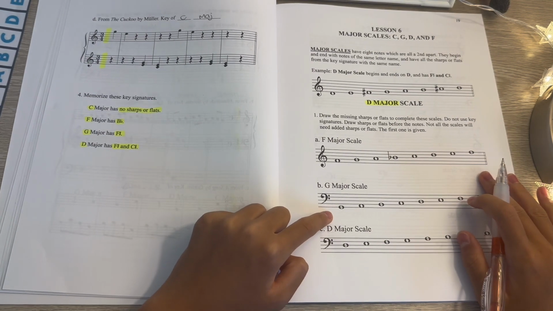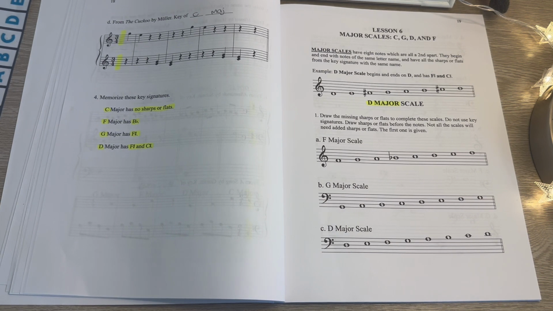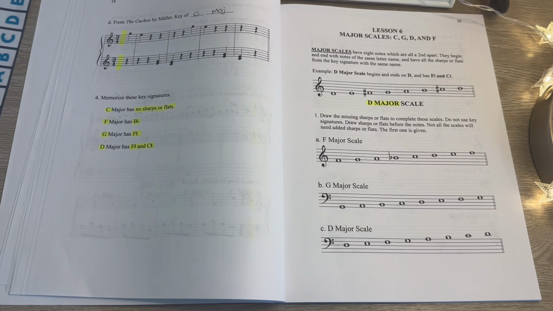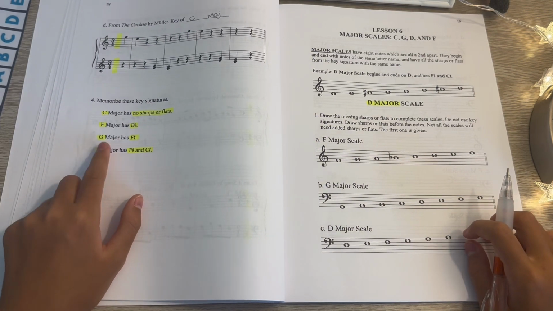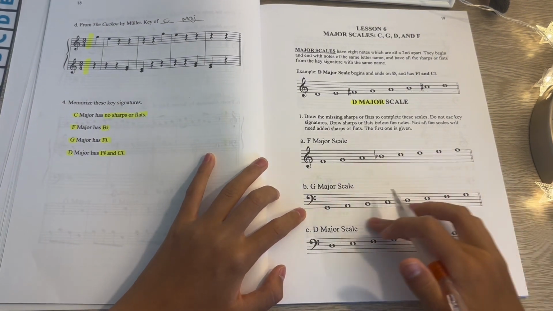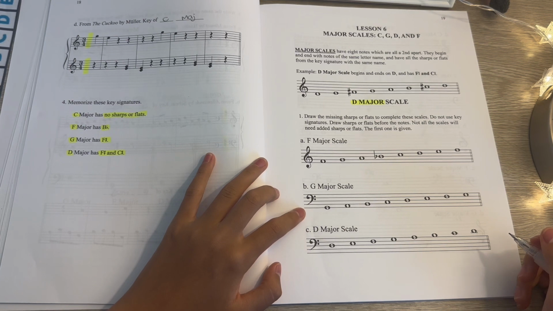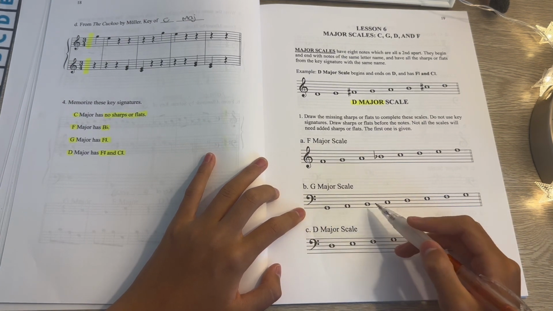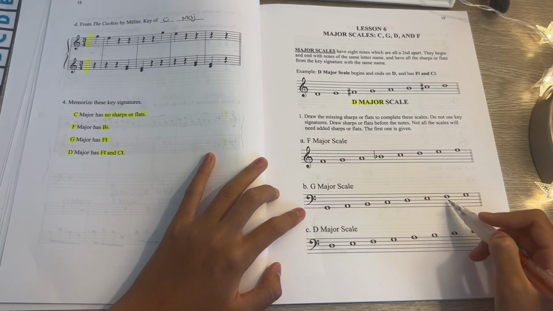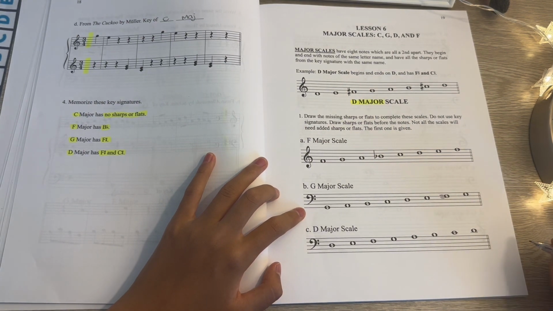Let's do a quick refresher of what is in G major. So what key signature is in G major? Well, if we look aside, we have it right there. We know that in G major, it has F sharp. So let's find the F sharp in our scale and let's write the sharp on the F. So where's the F in the scale? So this is G, A, B, C, D, E, F, correct. So that's going to be sharp like that.